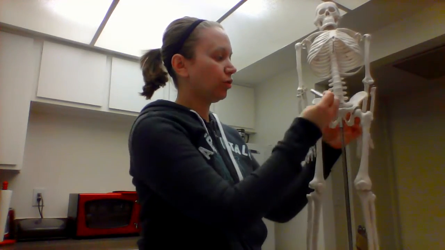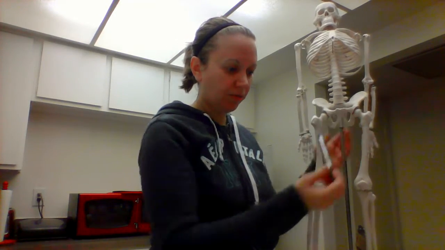And now we're moving on to the pelvic girdle area, and I will be pointing out the coxal bones. All right. So this is the pelvic girdle in this area here. We have the coxal bones.